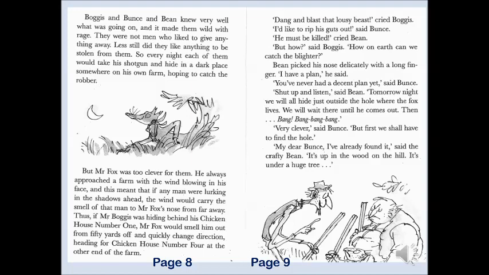So every night, each of them would take his shotgun and hide in a dark place somewhere on his own farm, hoping to catch the robber. But Mr. Fox was too clever for them. He always approached a farm with the wind blowing in his face, and this meant that if any man were lurking in the shadows ahead, the wind would carry the smell of that man to Mr. Fox's nose from far away.